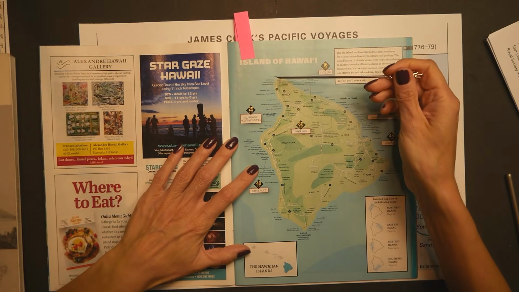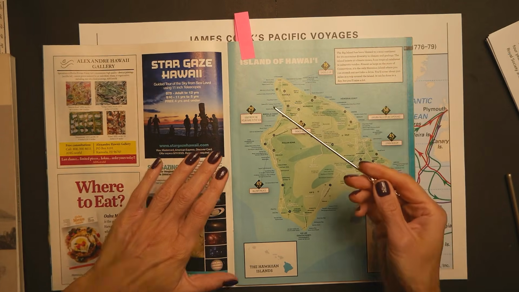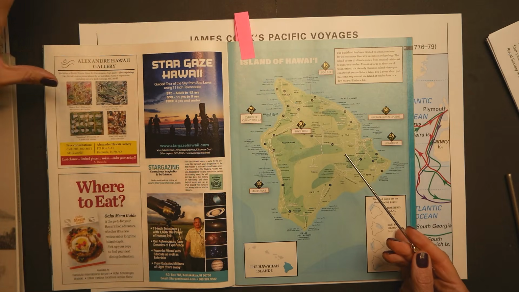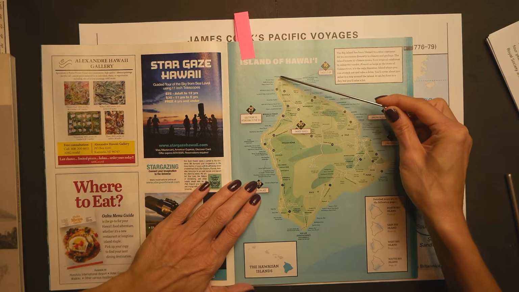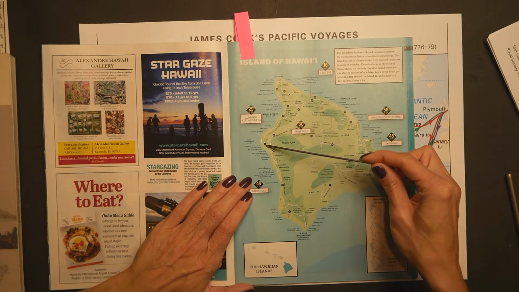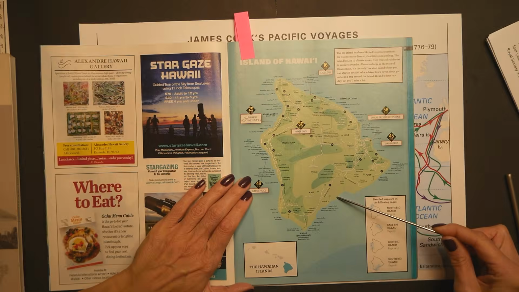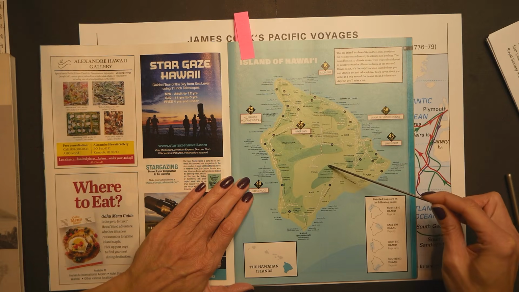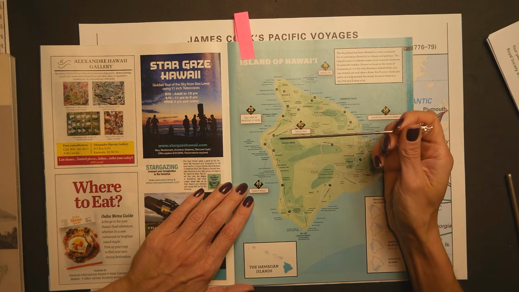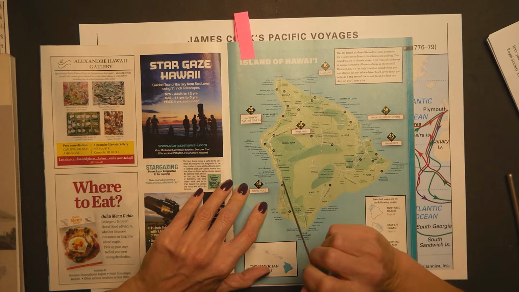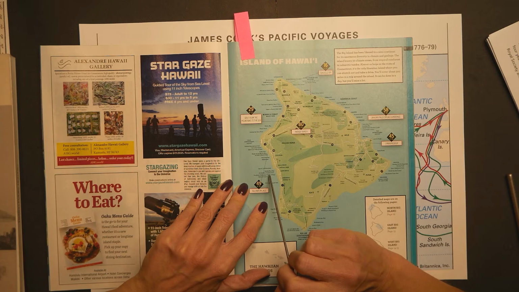So you remember from my last video that the chain of Hawaiian islands finishes with this big island, and it is the youngest, the biggest island in the chain. It has some volcanic activities going on here. And Captain Cook was killed here in Kealakekua Bay.